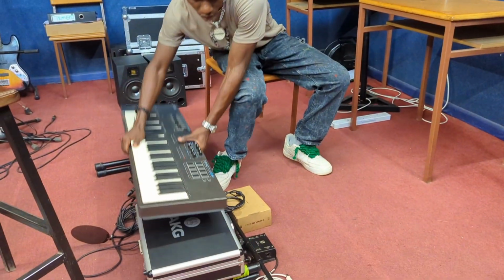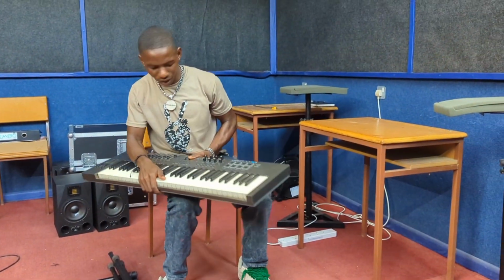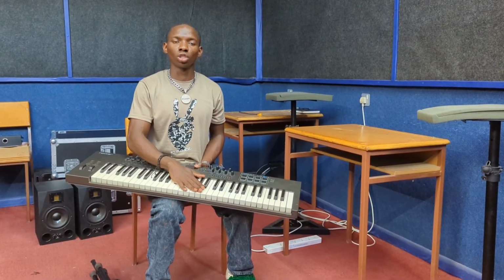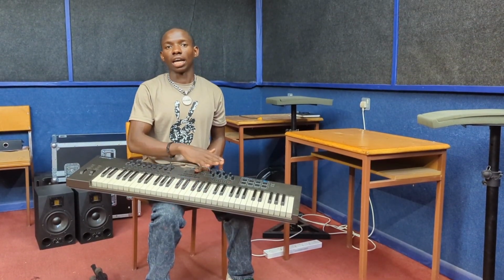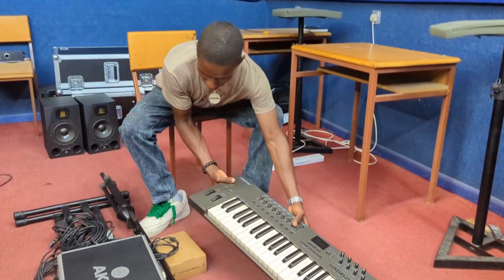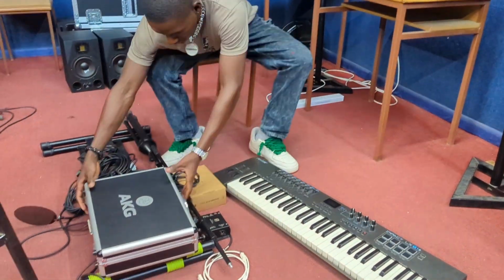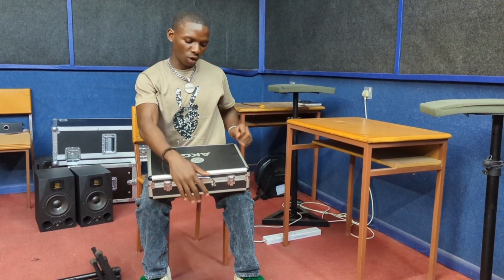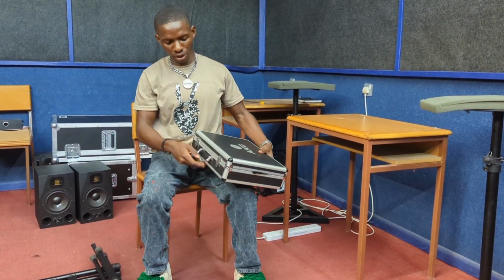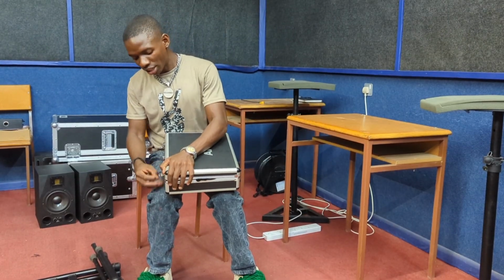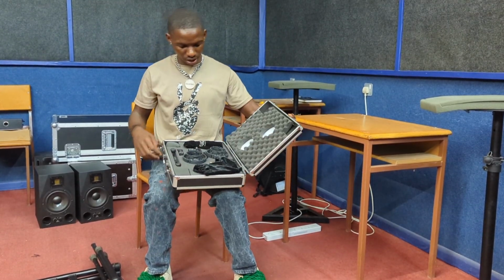This is a MIDI keyboard, it can be used to play any instrument. And this is an AKG condenser large diaphragm microphone, which is used mainly to record the voice.